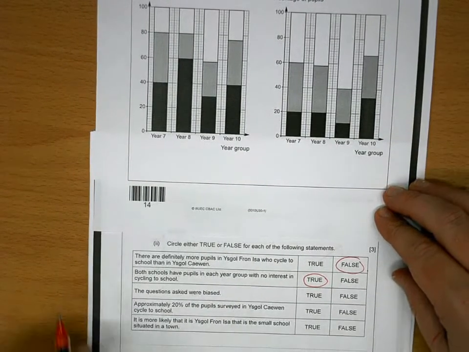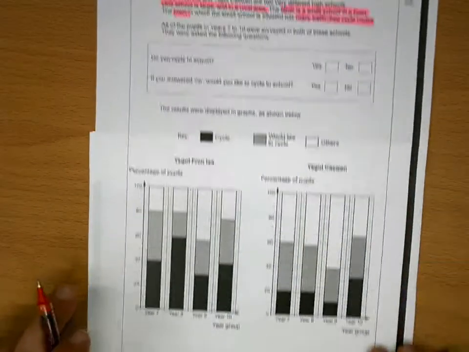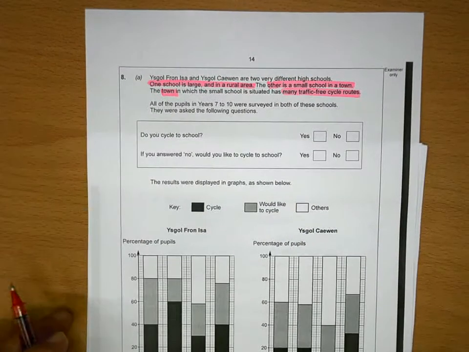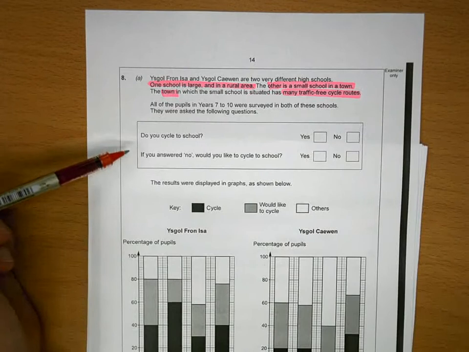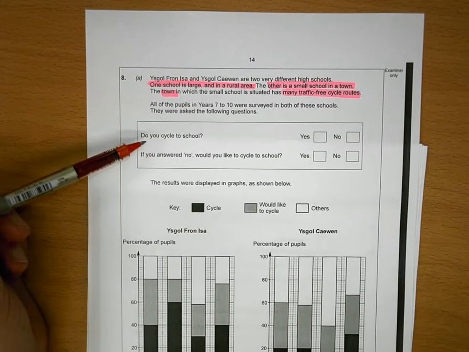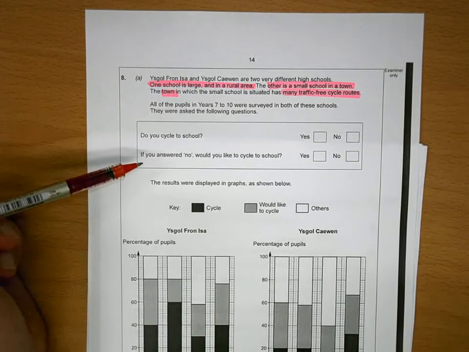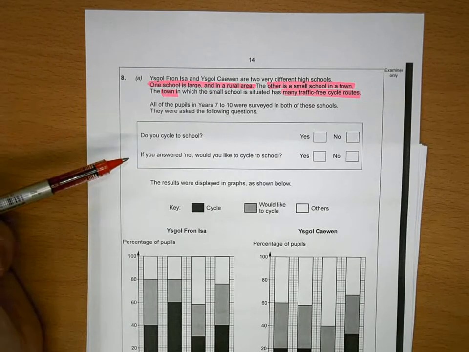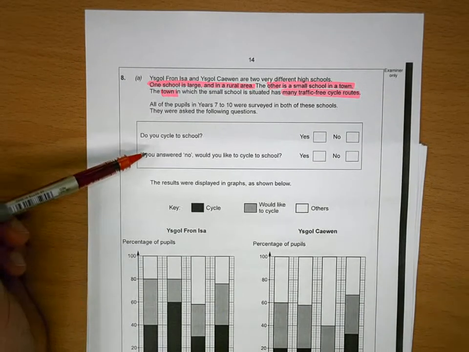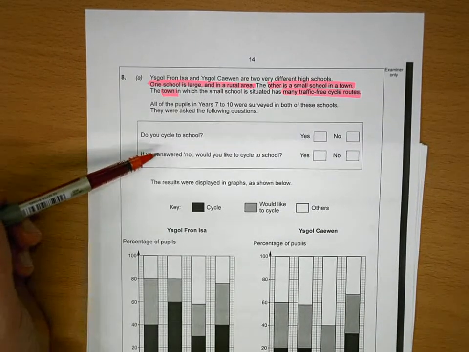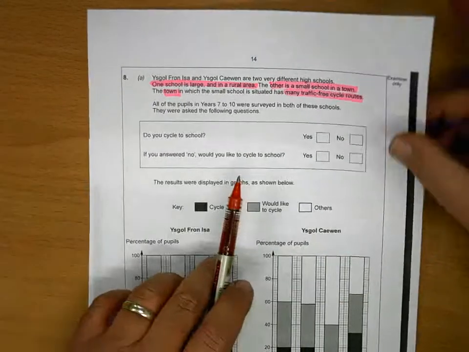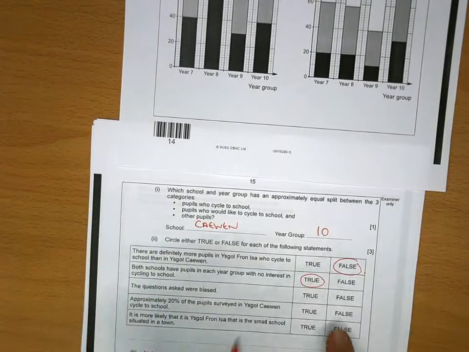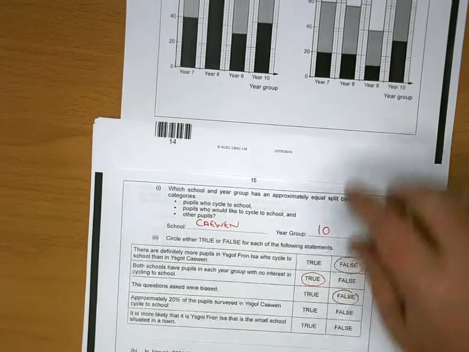Questions asked were biased. Let's look back at the questions. So a biased question is one that's forcing an opinion. Do you cycle to school? That's all right. If you answered no, would you like to? That's all right. It's not saying, don't you think we should be able to cycle to school? Wouldn't you agree that? They would be biased. There's nothing wrong with those questions. So that's false.